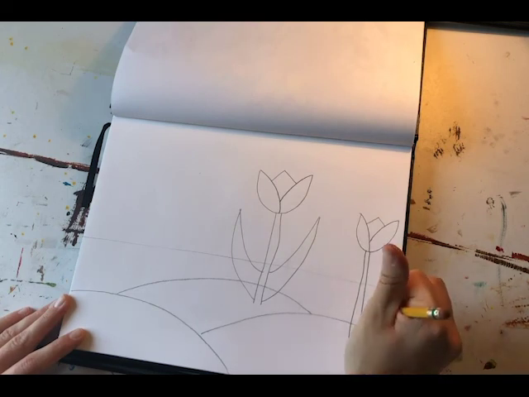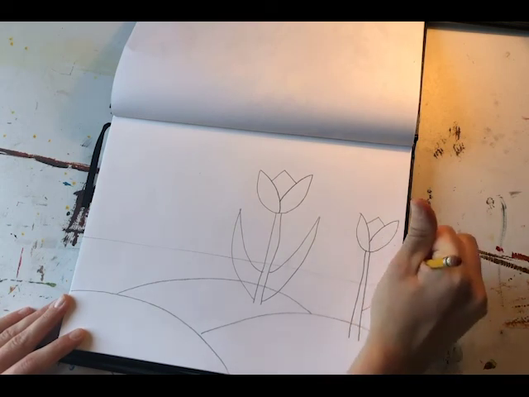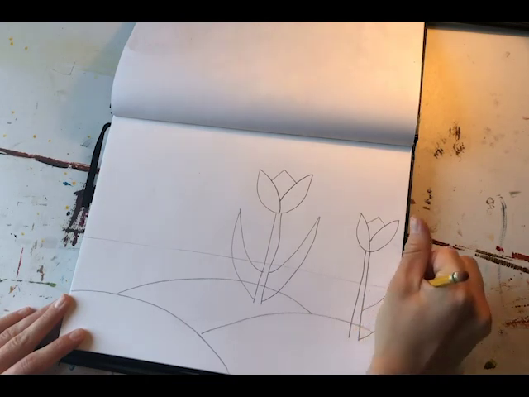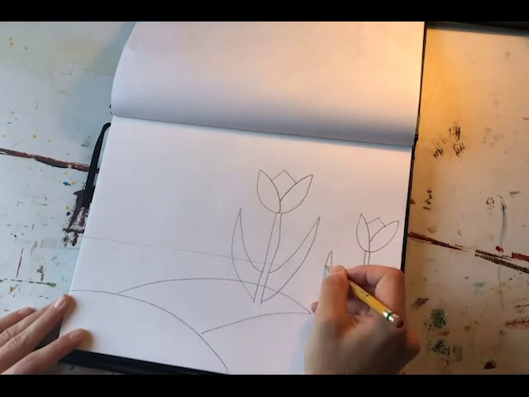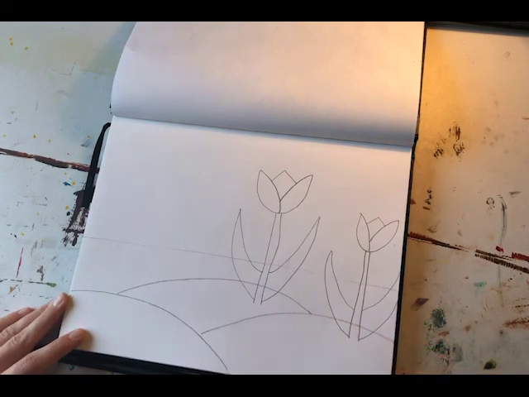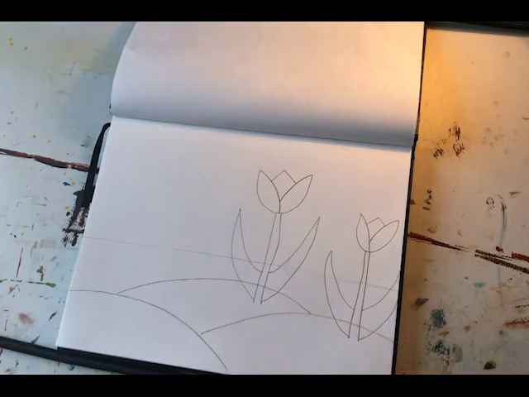Sorry, my dog is making weird noises in the background. So if you wonder what that is, it's my dog. And it's really windy today, and I have my windows open.